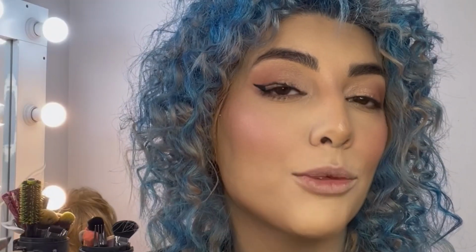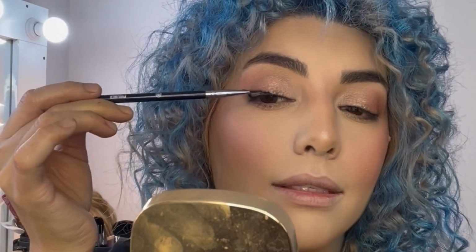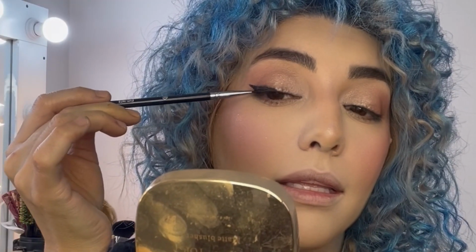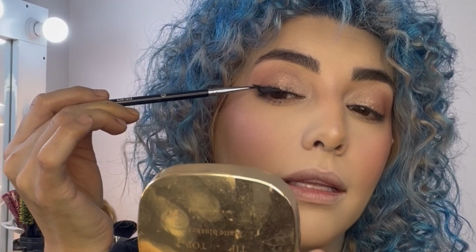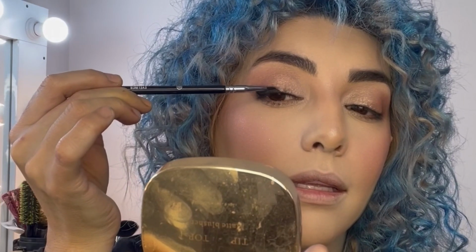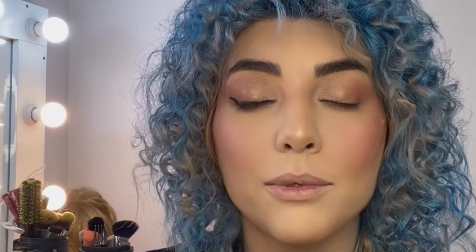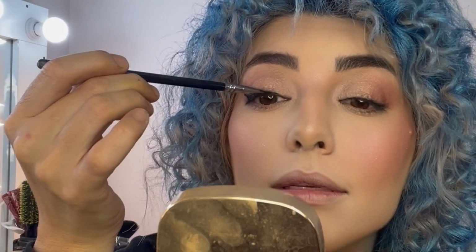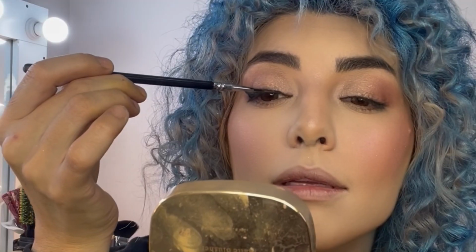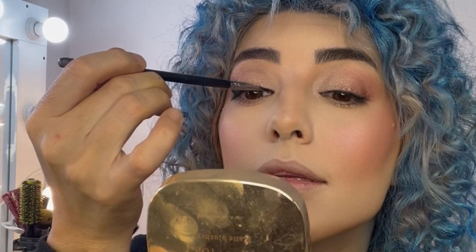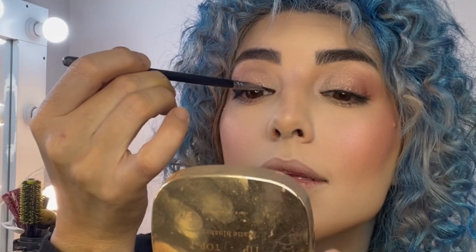And now you can completely fill in this eyeliner and you'll have a smooth cat eyeliner. Now carefully draw the delicate tail of your eyeliner inward, moving right along your natural lash line, ensuring a smooth and continuous application.